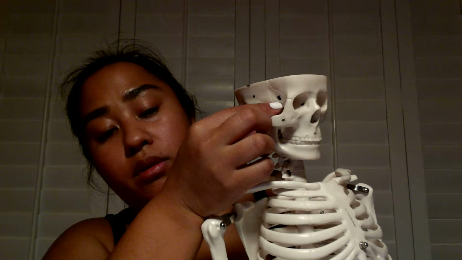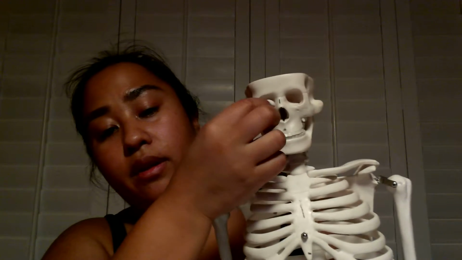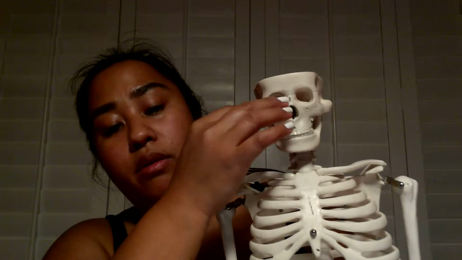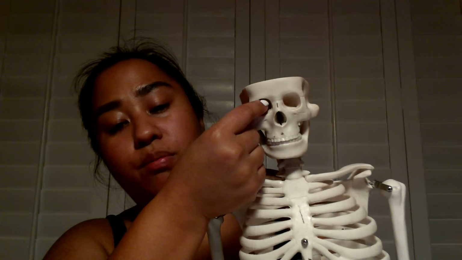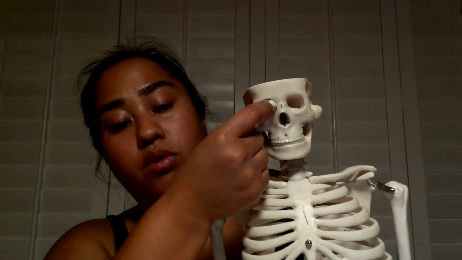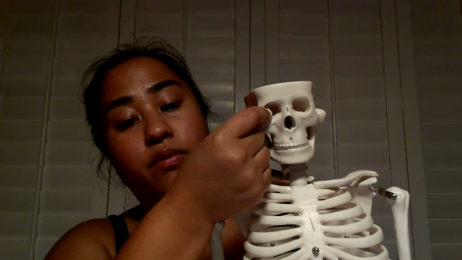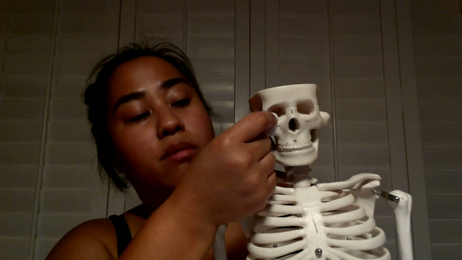Going over the sphenoid bone, this is the lateral view, and this is the orbital view. Together they make the greater wing. Inside here would be the superior orbital fissure that transmits the cranial nerves that control the eye, so that would be cranial nerves 3 through 6.